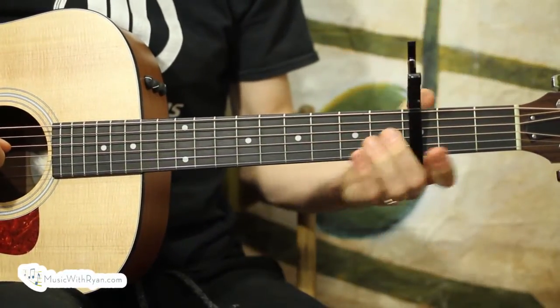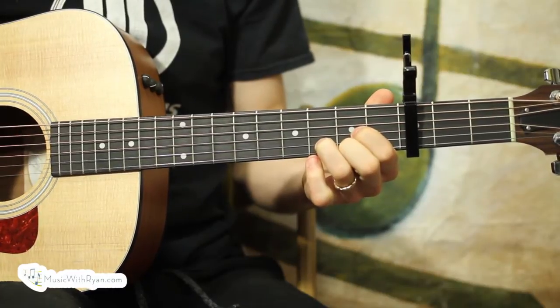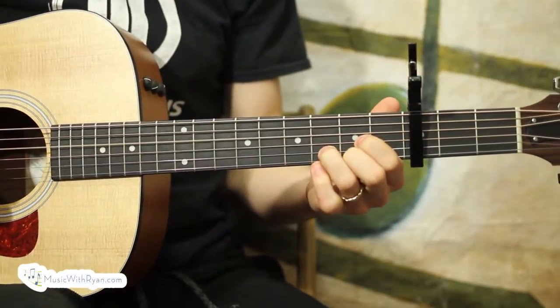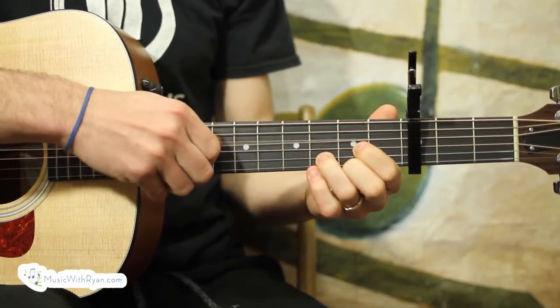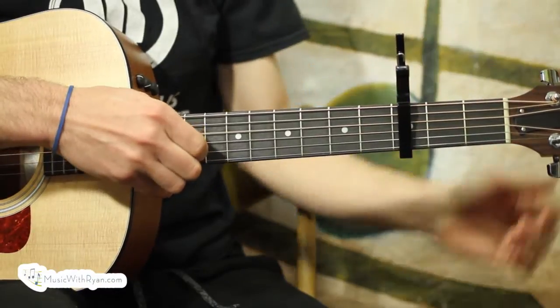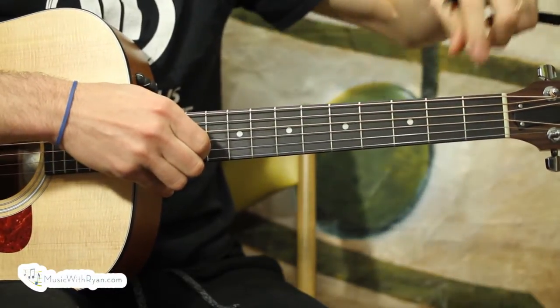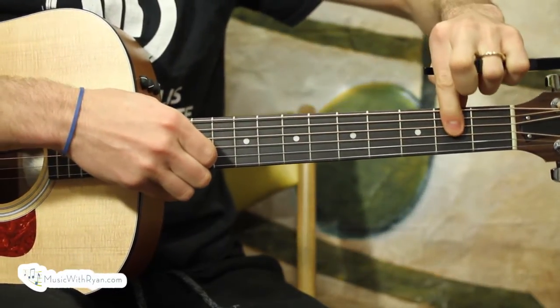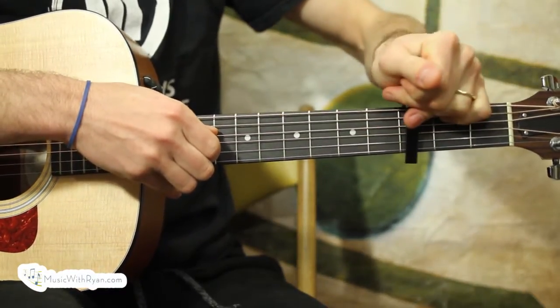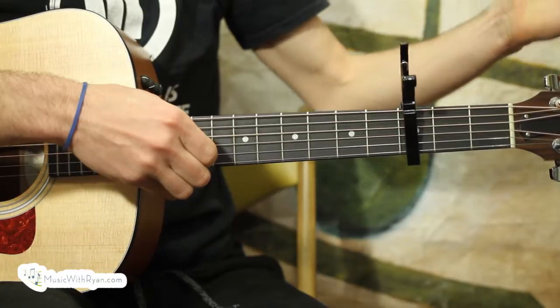It sounds really nice. So if I'm capoed on the 3rd fret, I know this is an F. Well, how do I know that? Well, that D string is open, and when I'm capoed on the 3rd fret, when I pluck it, it's sounding an F. D, E, F. So I put the capo on, sounding an F.